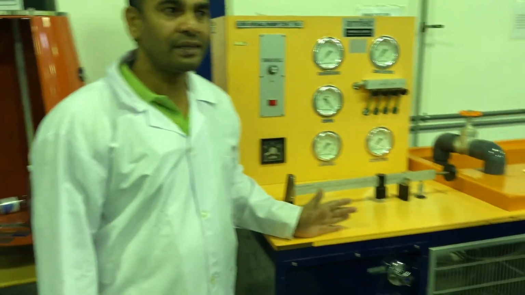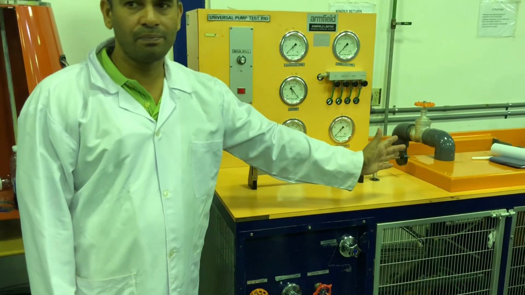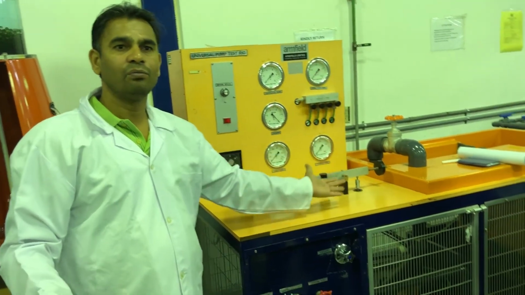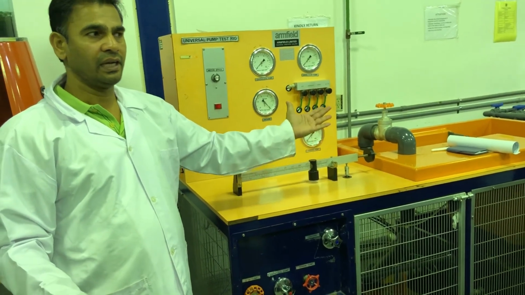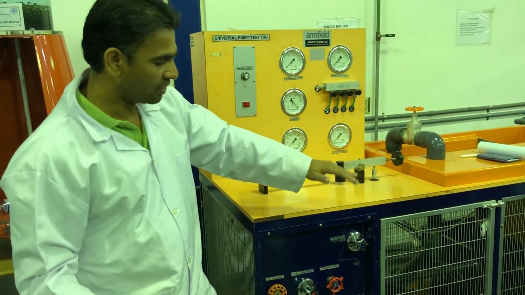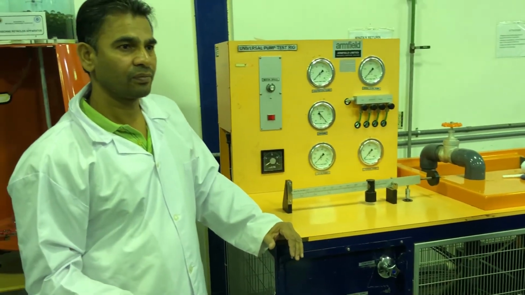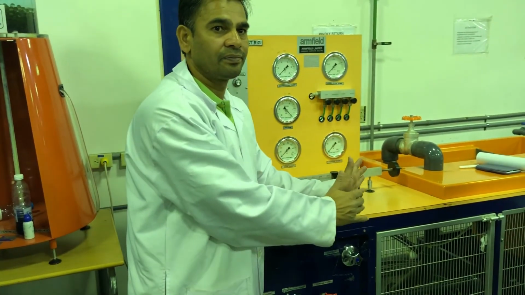Now for the next pump, remove the belt, select the gear pump, measure the number of teeth on the gear of the electric motor and the gear on the pump. Measure the number of teeth. Then change the belt.